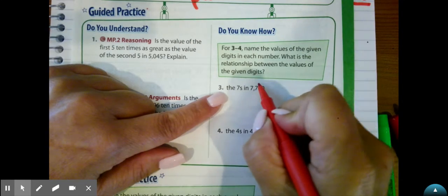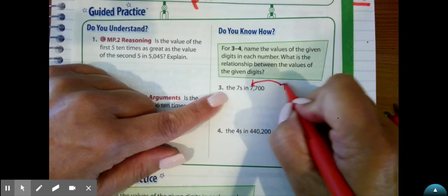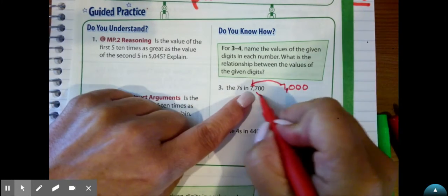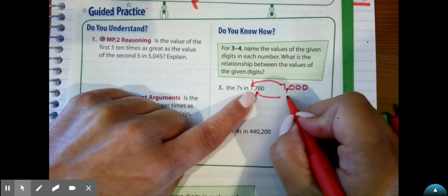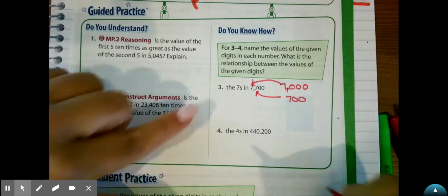All right, I could talk about that. Well, that 7, I'm just going to draw an arrow, is worth 7,000, right? That's the value of it. And this 7 is worth 700. That's the value of that number. So what is the relationship?